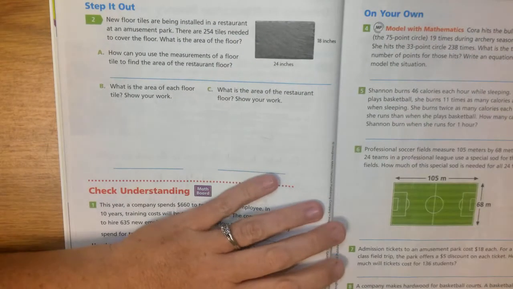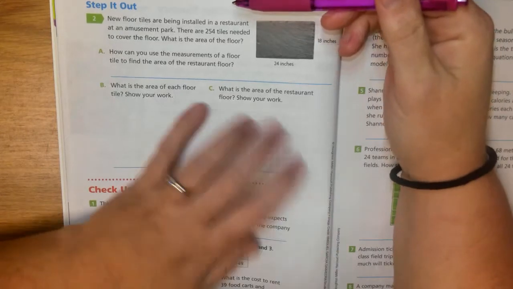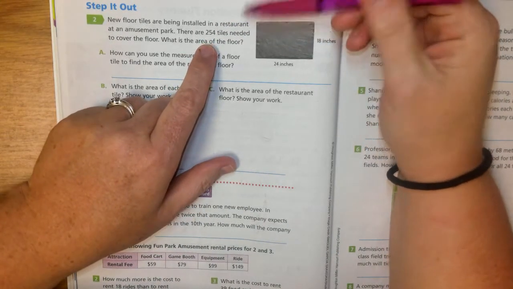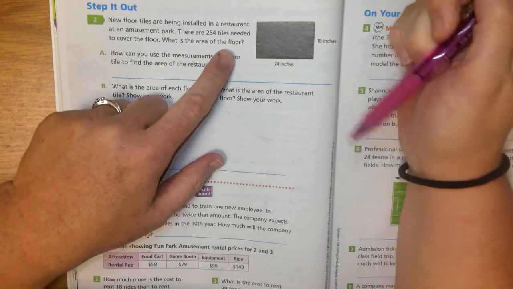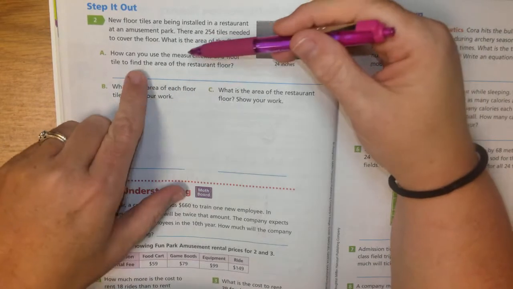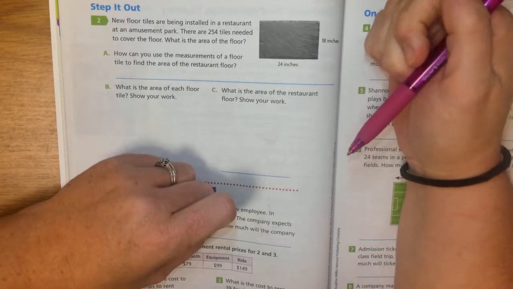New floor tiles are being installed in a restaurant at an amusement park. There are 254 tiles needed to cover the floor. What is the area of the floor? How can you use the measurements of a floor tile to find the area of the restaurant floor?